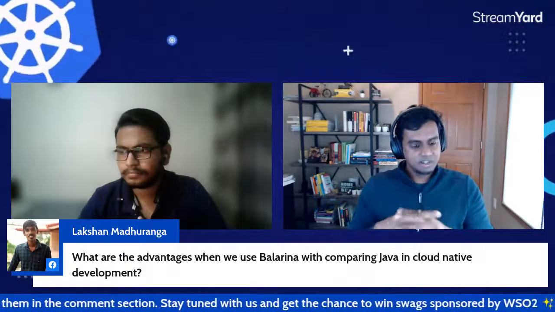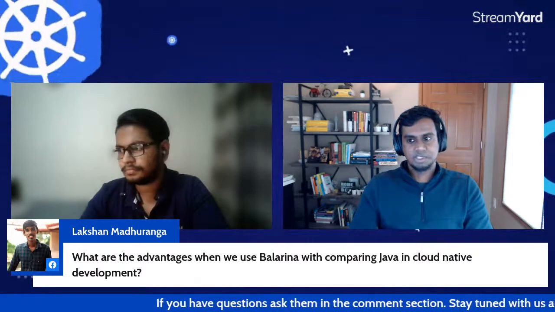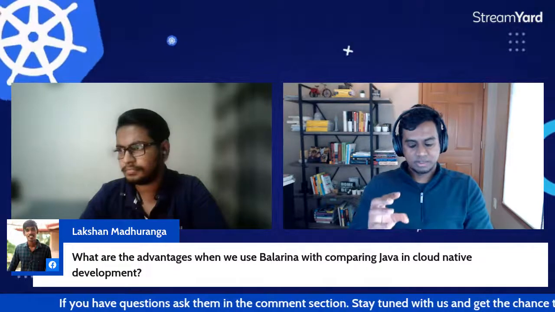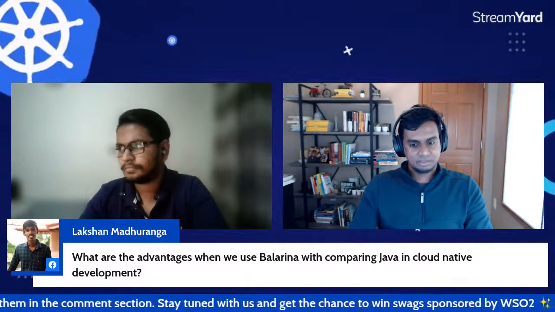Ballerina gives you nice network abstractions like services, clients, and these protocols, JSON to record binding, and working with data. Everything is pretty unique in the language. So you can write that code in a concise manner, and all these things are typed.